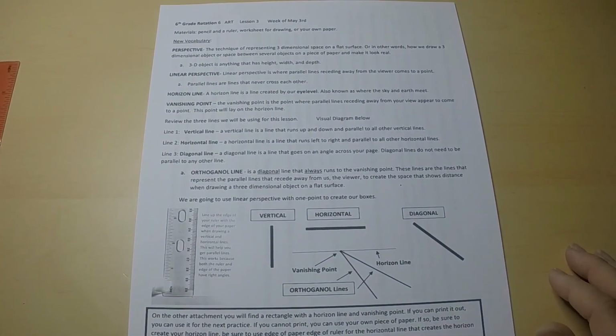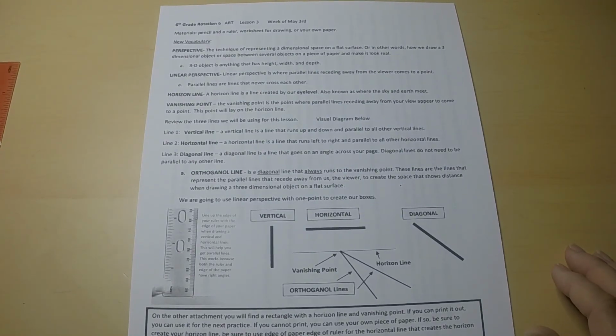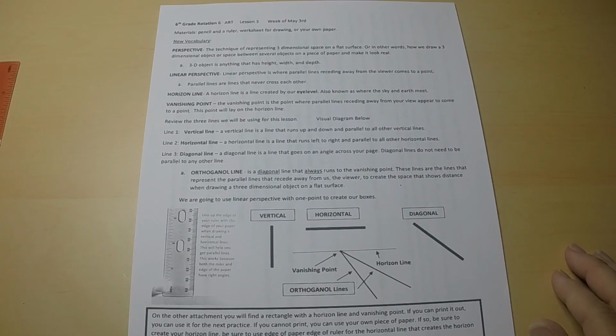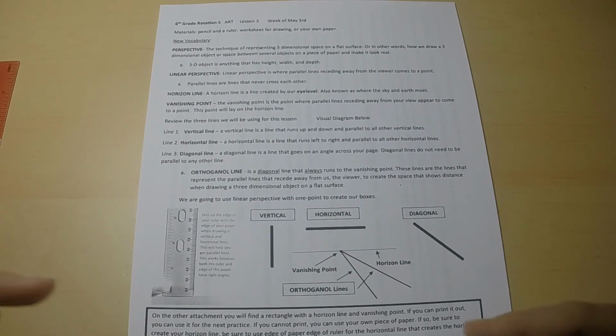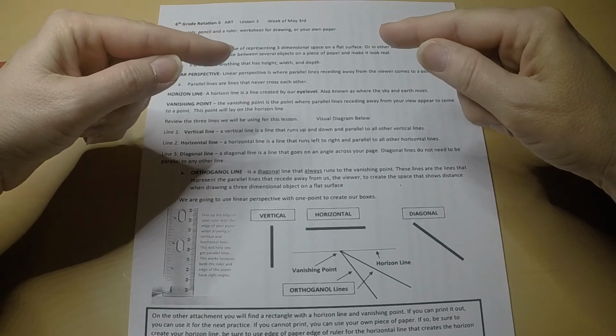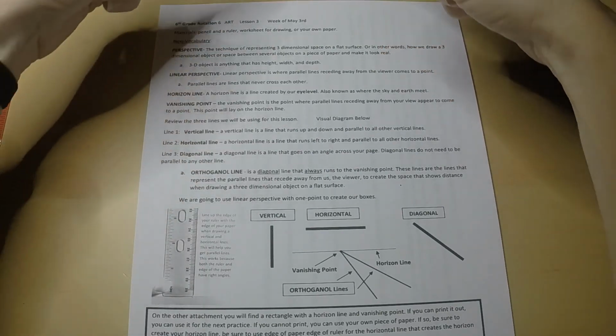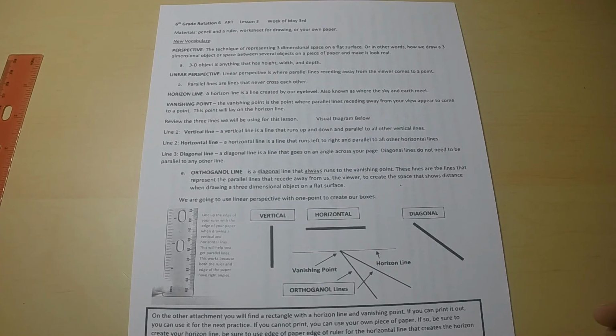So a few things that we're going to need on our paper in order to draw would be our horizon line. A horizon line is a line that's created by our eye level, also known as where the sky and earth meet. On that horizon line, we're going to be using a vanishing point. The vanishing point is where parallel lines receding away from your view appear to come to a point. This point will lie on the horizon line. That's those two lines that are running away from you. As they continue, and if they would continue, they would come to a point which would be your eye level, which is your horizon line.